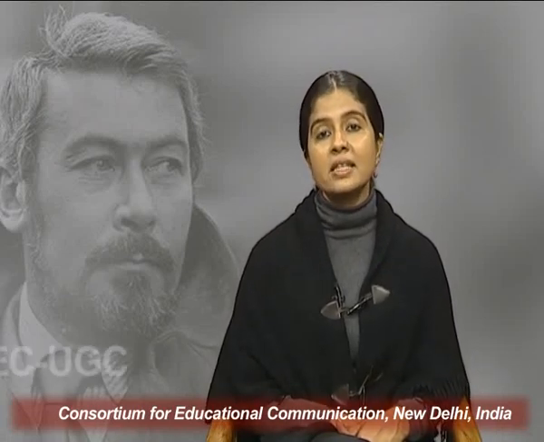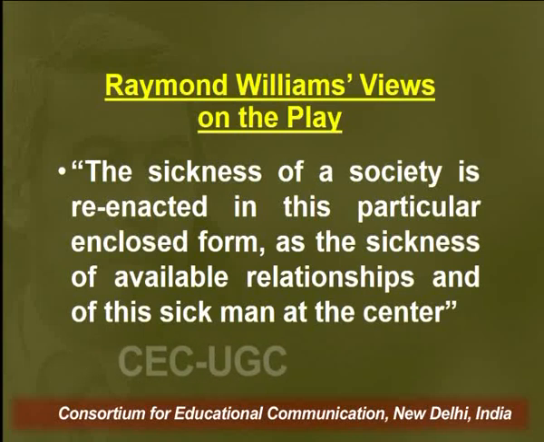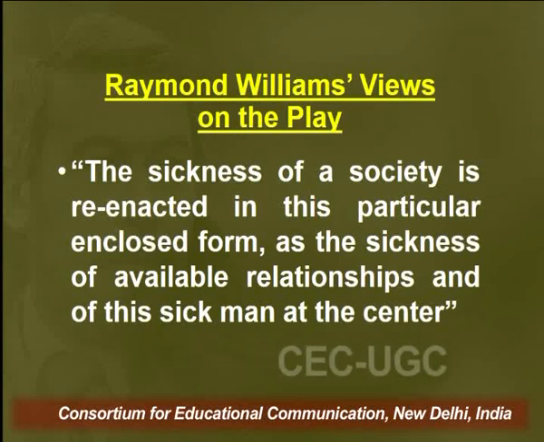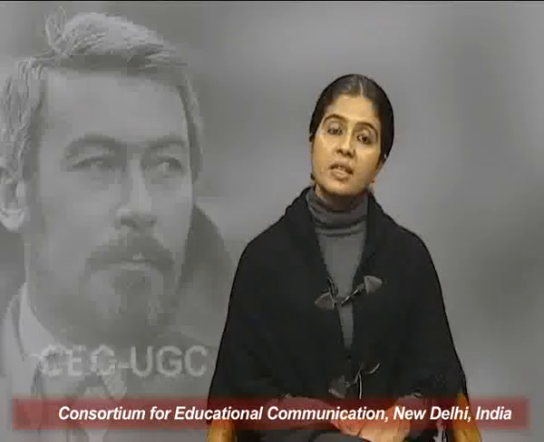He says that the sickness of a society is reenacted in this enclosed form, right? Which means what? What is sickness of society? The society with its gaps, right? The society which was materialistic, which was focused just on providing access to the upper classes.